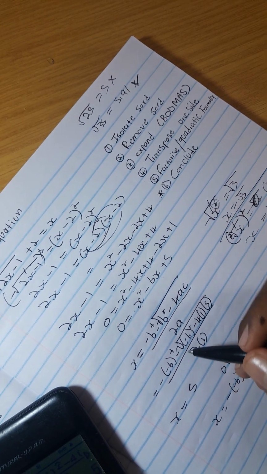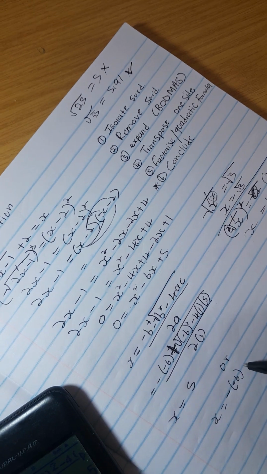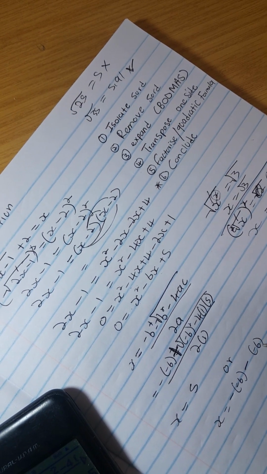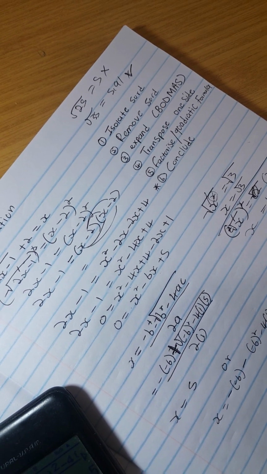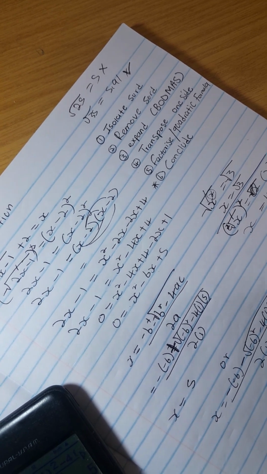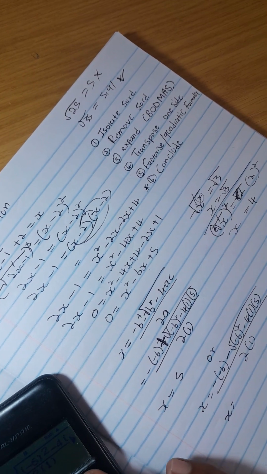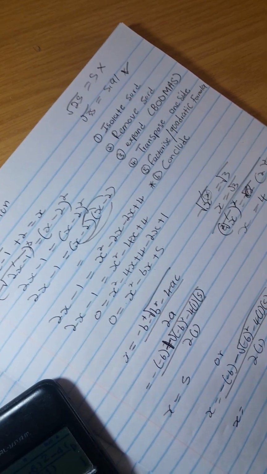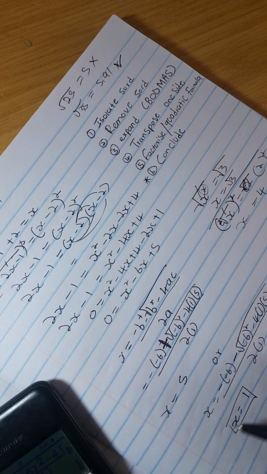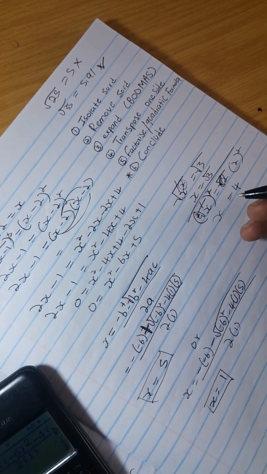Sorry, here I didn't choose a sign, I actually chose plus, so hence why we got 5. So here we'll choose a minus, and you'll find out that your x will be, let me press the calculator first, will be 1. Then you find your x's, meaning you have 4 marks already.